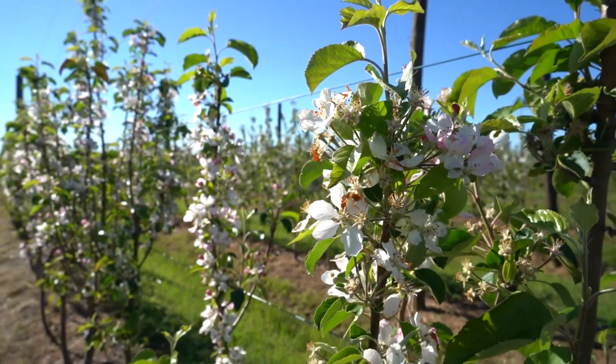So calcium's role in the plant, it's one of those foundational blocks which really helps build cell integrity. It's very important in most steps of the actual plant physiology throughout the growing season. So it's very important to have calcium present, particularly through growth and also that reproductive bud initiation phase.